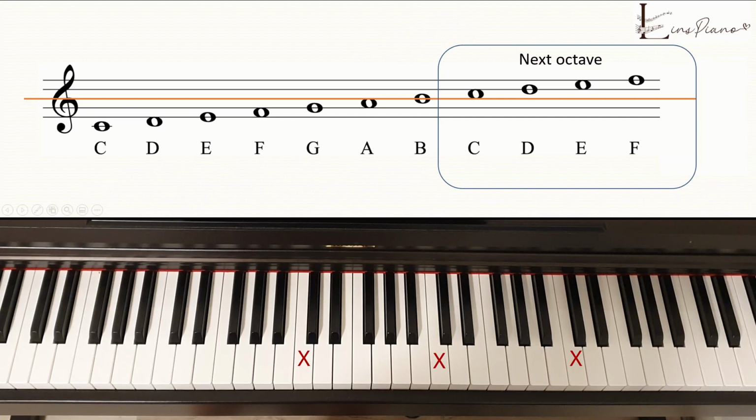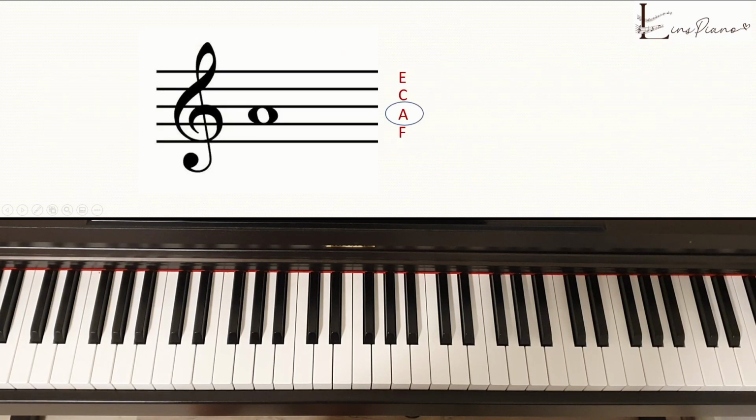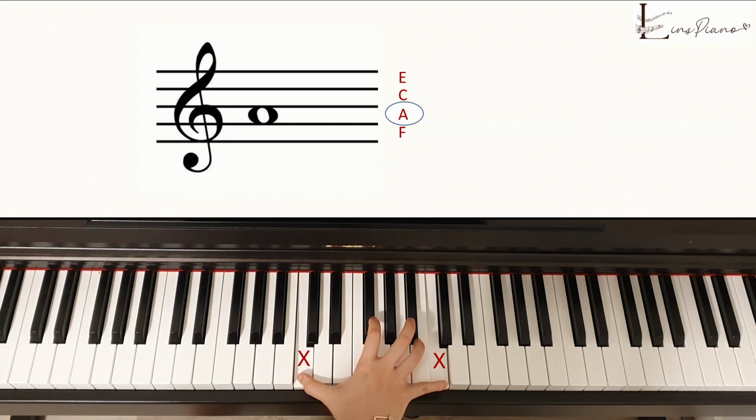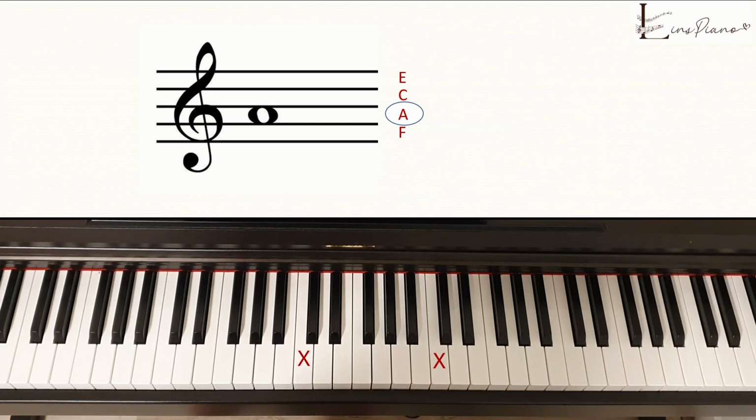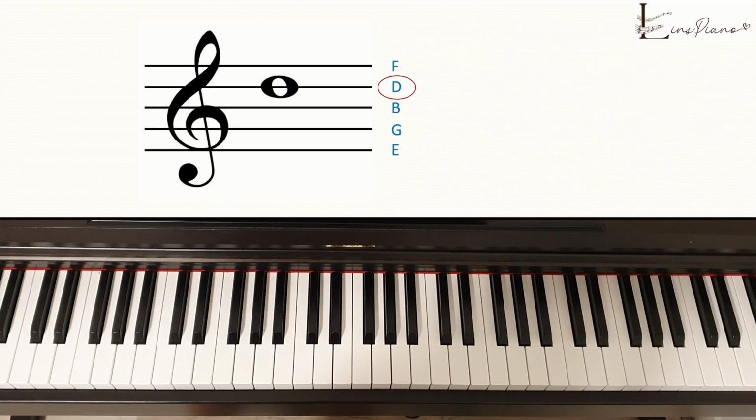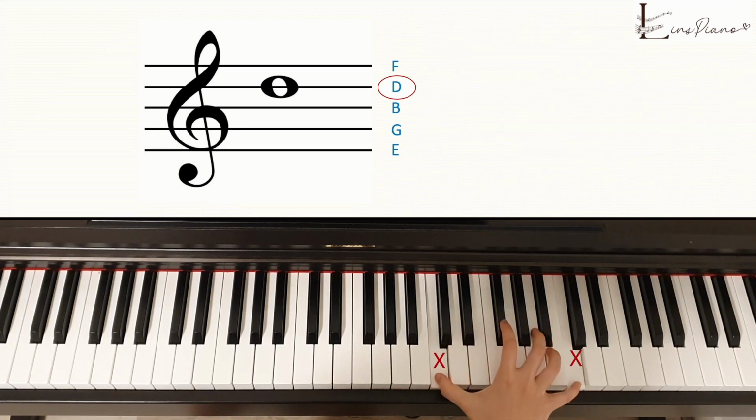Now go back to our previous examples. We figured out this note is an A and is below the middle line, so the note is within the middle C octave. Okay, and where is A in this octave? Recall what we learned in lesson 1. Grandparents' house, A. Here you go, A. Cool, what about this note D? It's above the middle line, so it should be in the next octave, right?